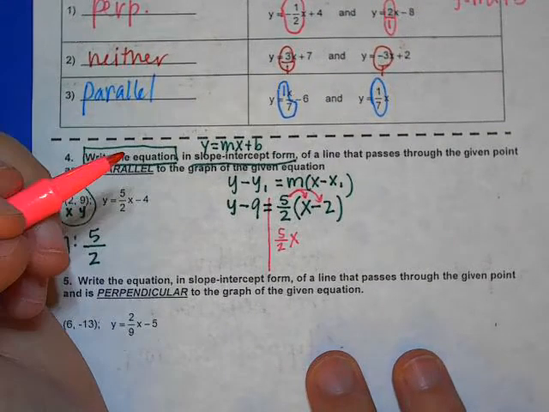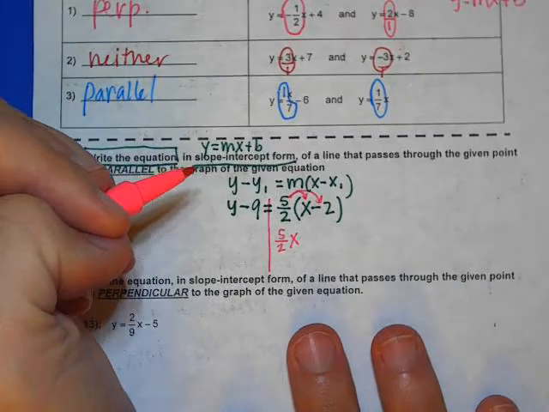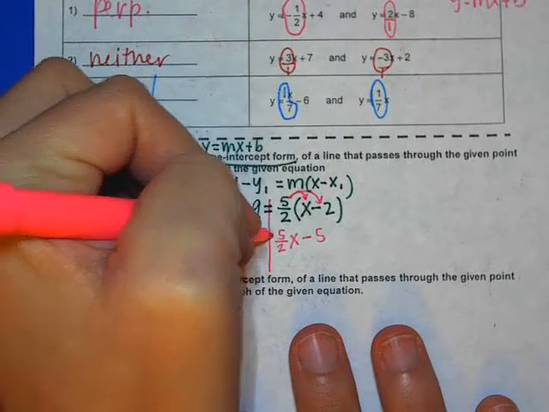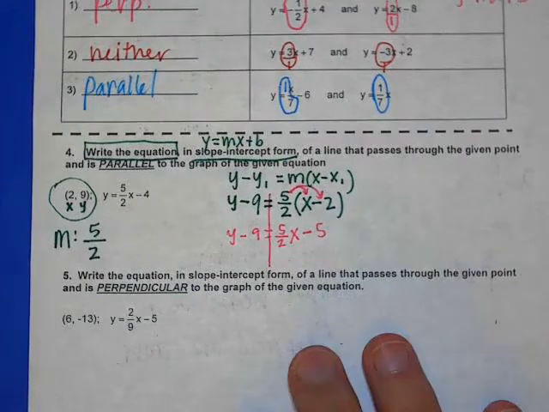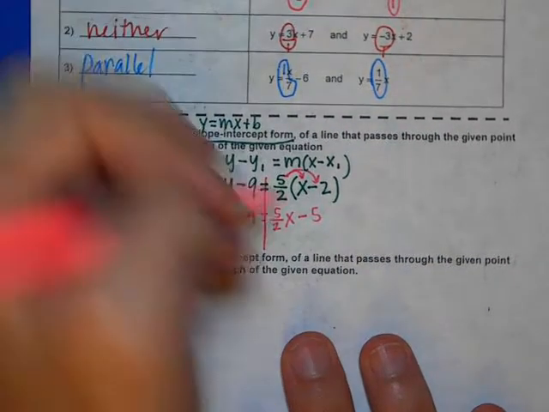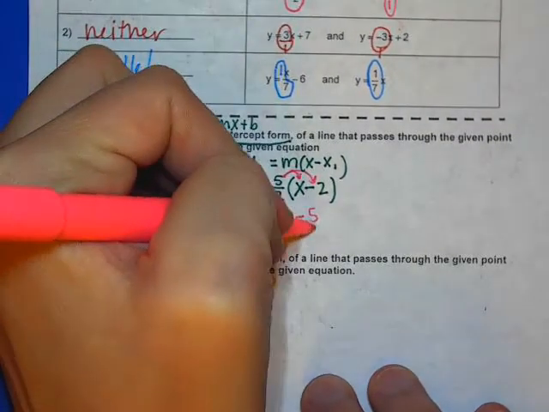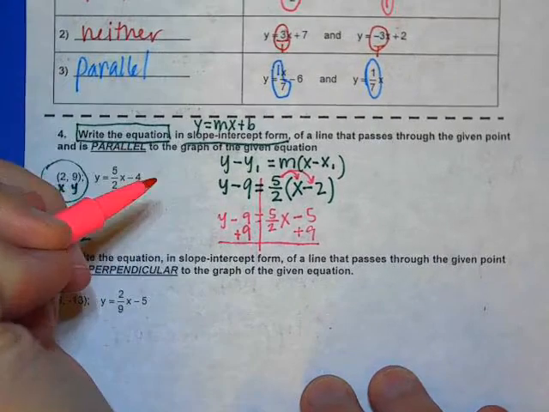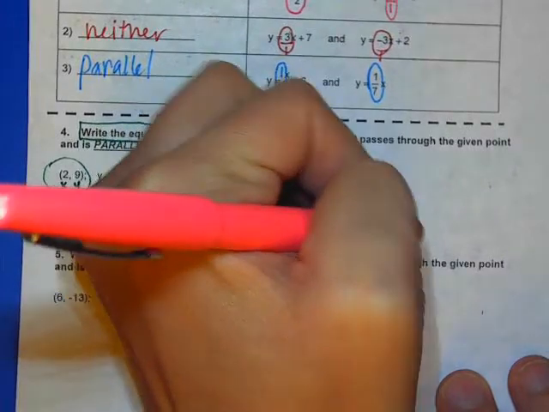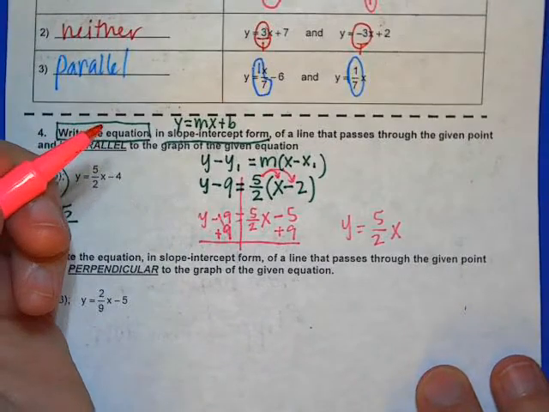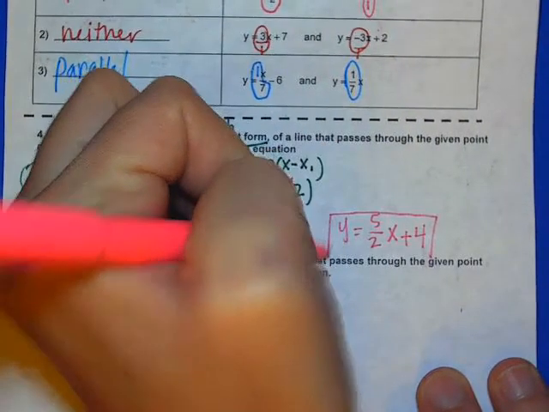Write with me. You have to know how to do this. It's on your test. Negative 5. So y minus 9 equals 5 over 2x minus 5. Is y by itself? What do I do? Add 9. Where do I write it on the other side? Under this like term. Good. Under the negative 5. Okay, I'm left with y equals 5 over 2x and then negative 5 plus 9? 4. Positive 4. Is this y equals mx plus b? Yes, that's my answer.